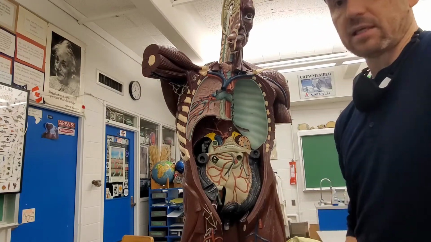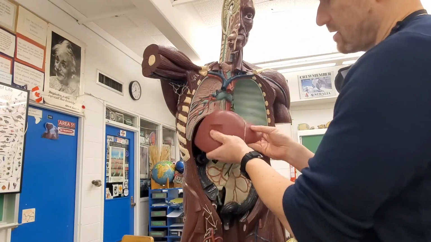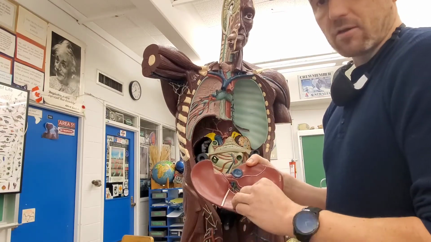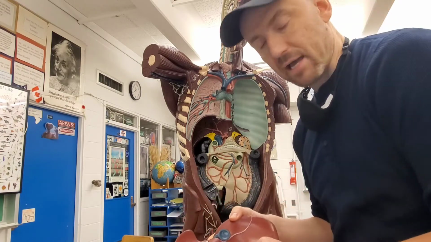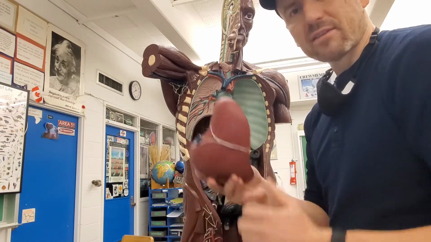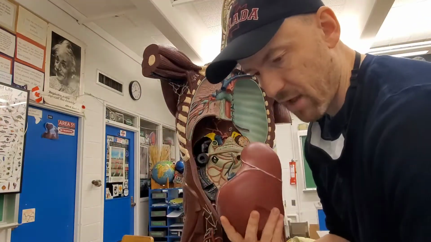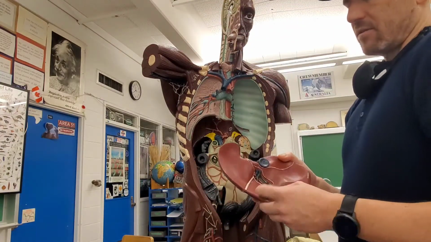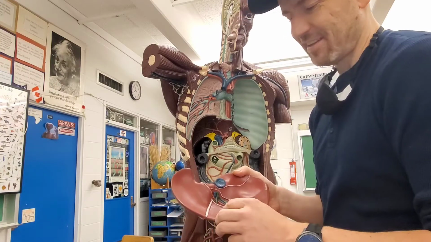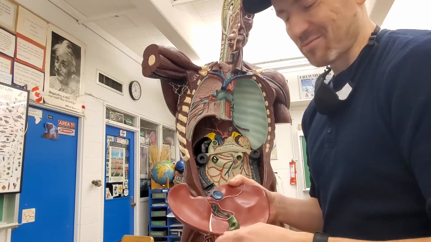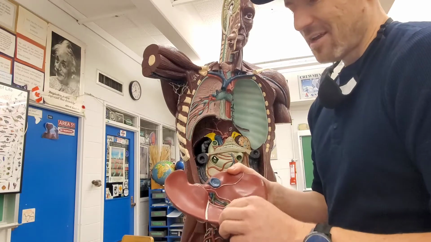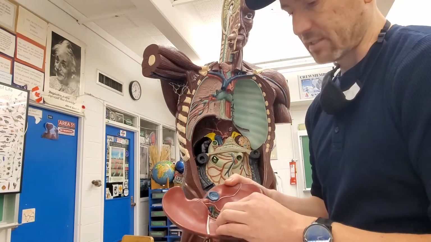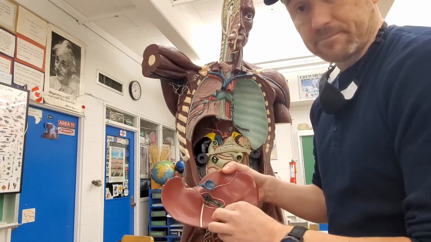CCK does two things. CCK goes into the blood, and it targets a part of the liver, actually, the gall bladder, this little thing. The gall bladder stores something called bile. One of the things that happens in the liver is worn out red blood cells go to die here. Bilirubin is what's left over from the red blood cells. They make your poo green. Anyways, this stores bile. They get turned into bile.